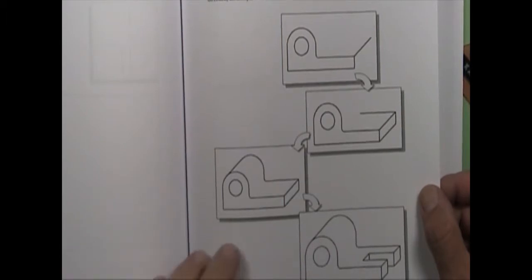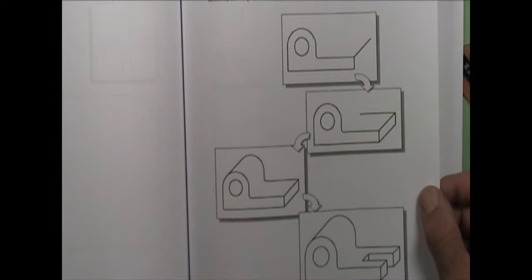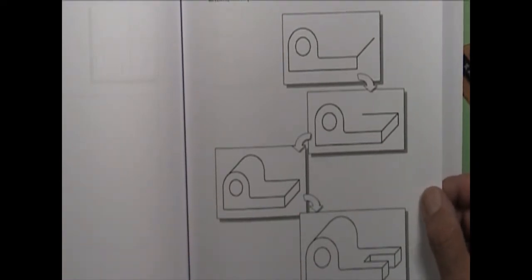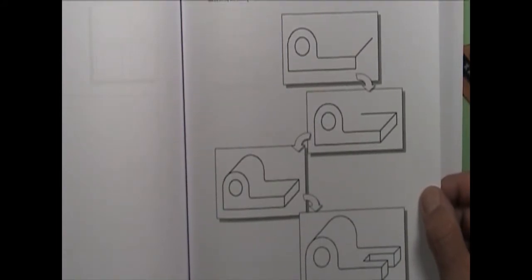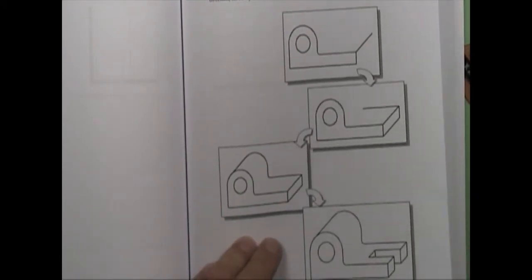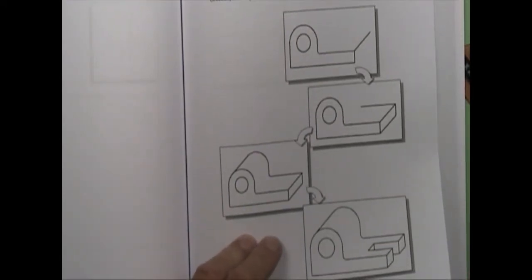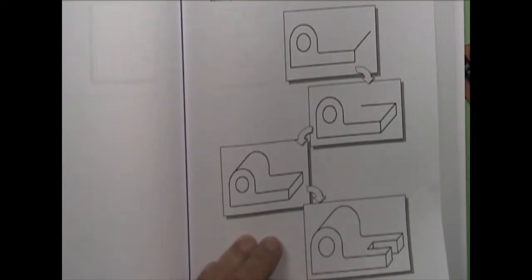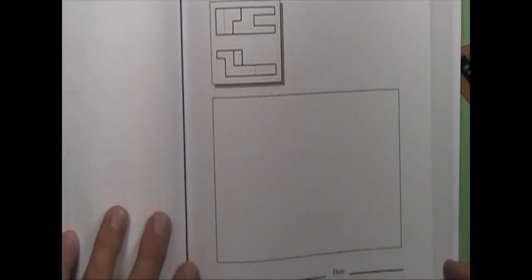In reality, you cannot see an object like this, because if you're looking straight at the front, you can't see the top or the side. So it's not a true to form view, but it is a good view to use with some items. Some items look more natural in an oblique view as opposed to an isometric view. So we're going to go over how to sketch these out.